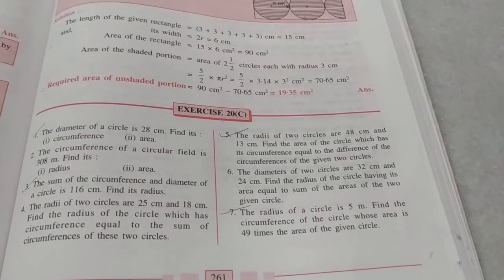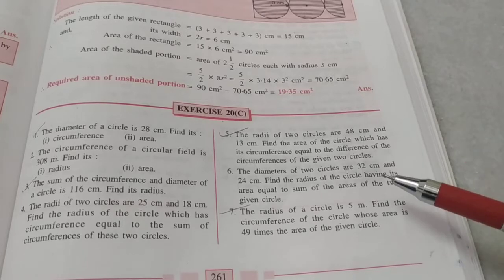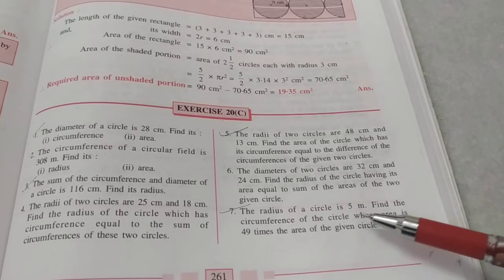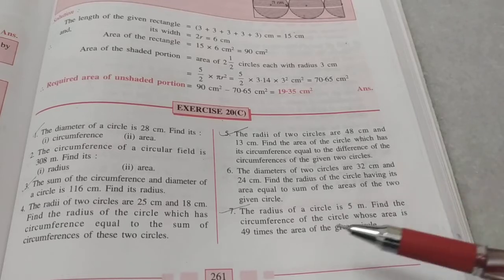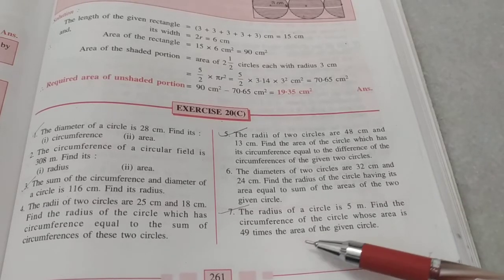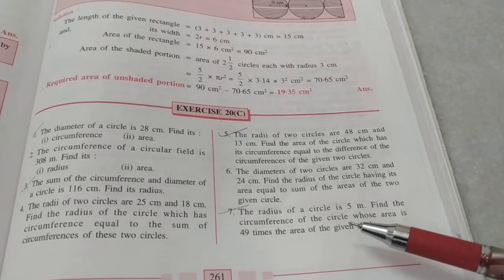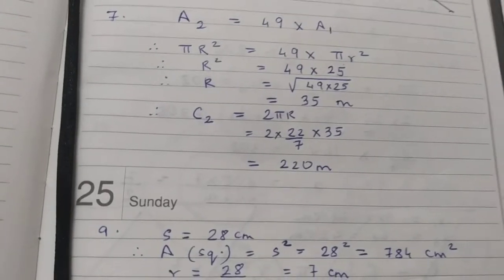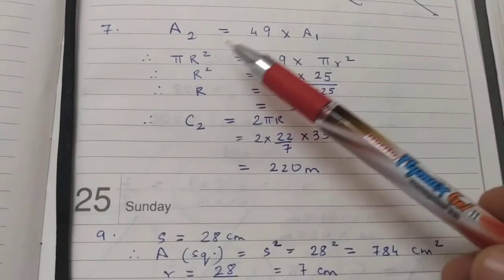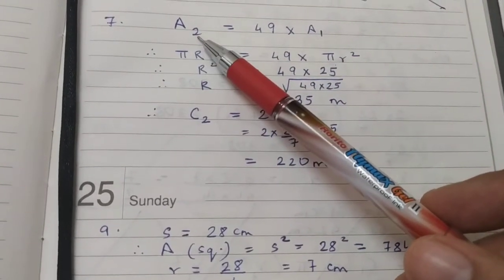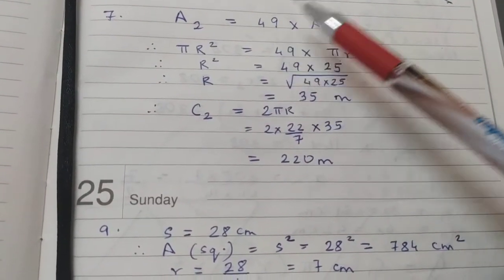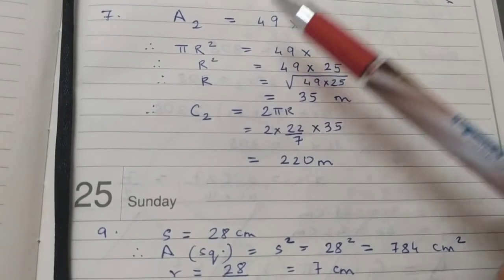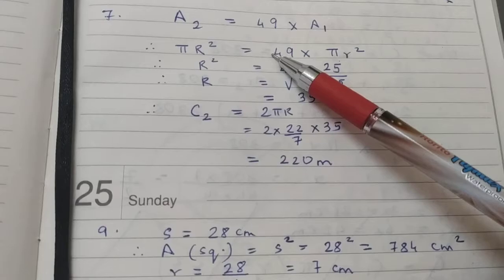Seventh sum. The radius of a circle is 5 meters. Find the circumference of the circle whose area is 49 times the area of a given circle. Read this twice to make it very clear. So we open the statement with the fact that the area of the second circle is 49 times the area of the first circle. That is what is mentioned in the question. So pi R squared is equal to 49 times pi r squared.